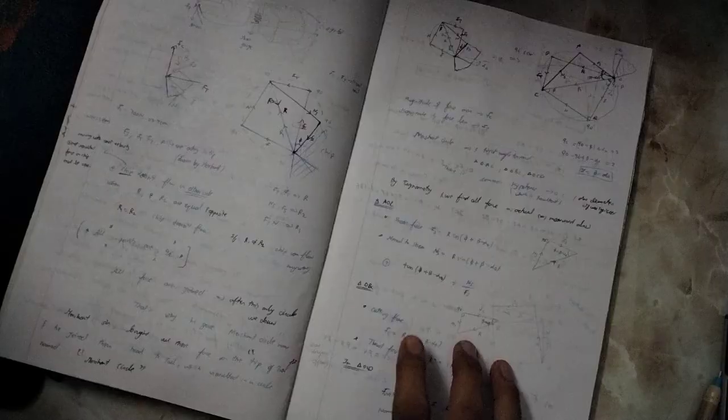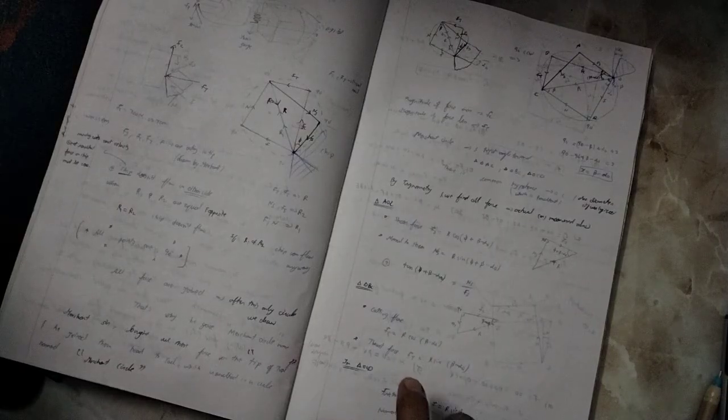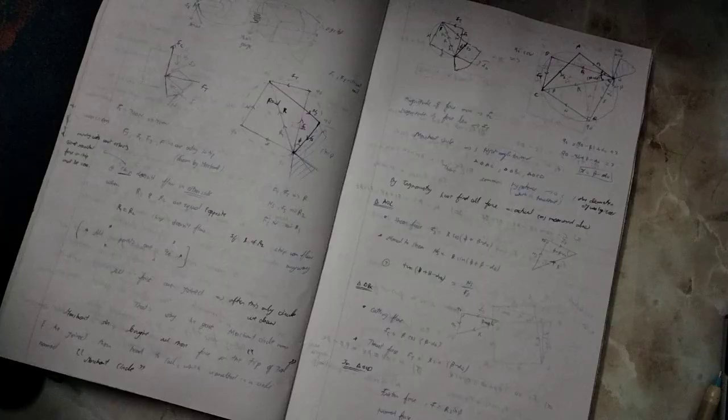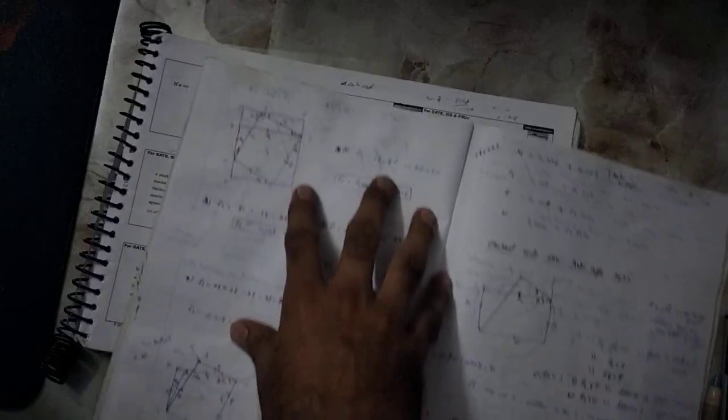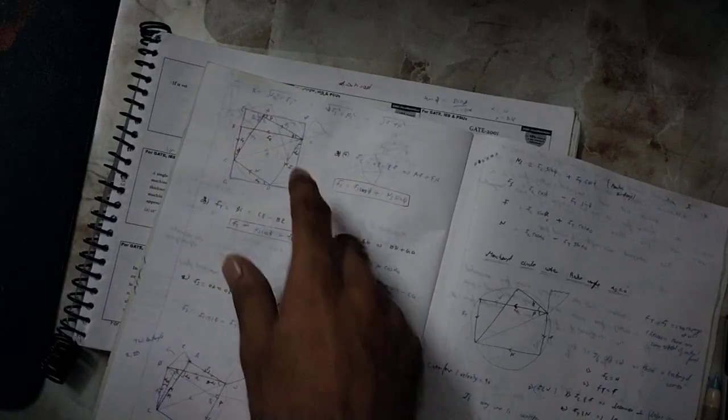The cutting force is this one; friction force F equals R sin beta, and normal force is R cos beta. I think you can understand; based upon this angle we calculate everything.